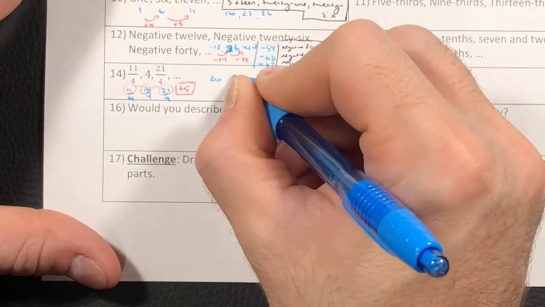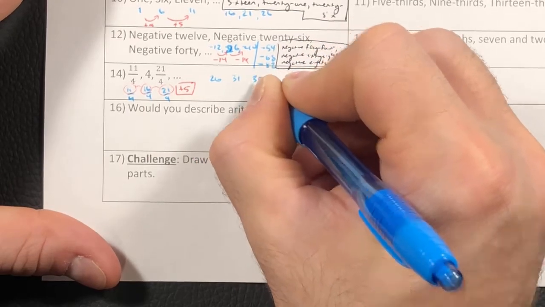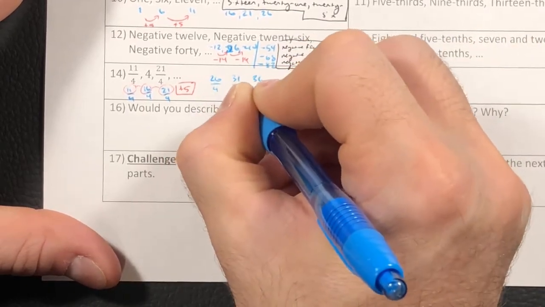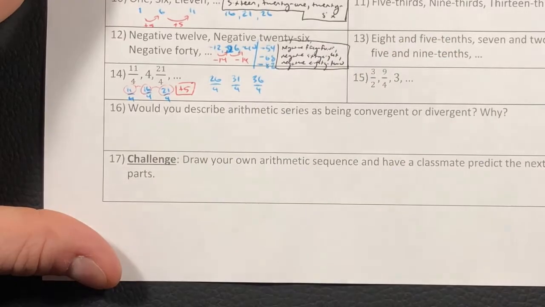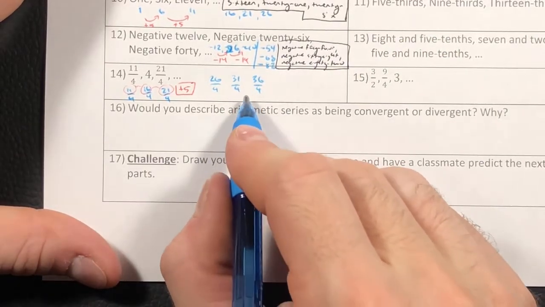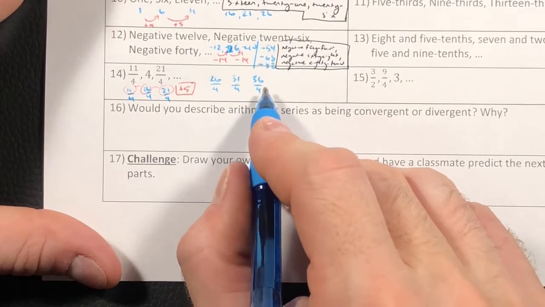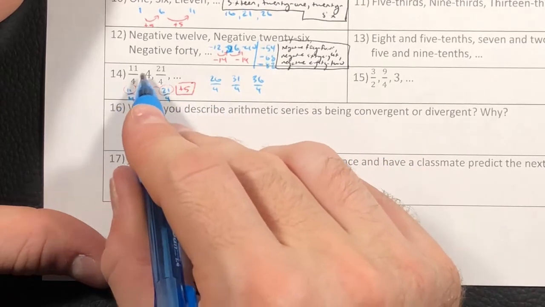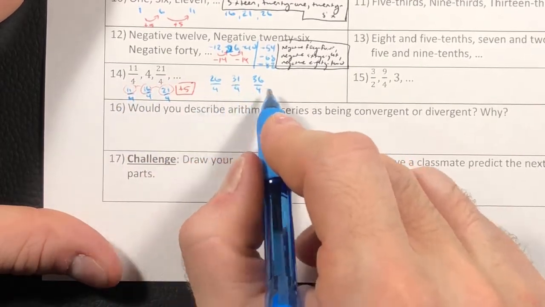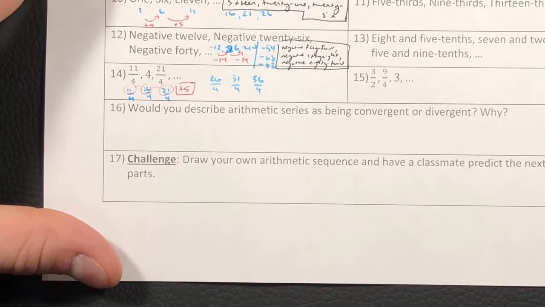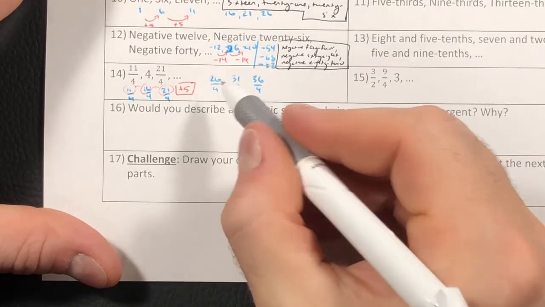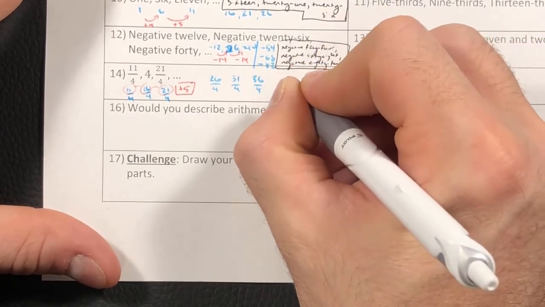Next number up top is going to be 31, 36, and they're all over 4. And again, we'd be tempted to write that as our final answer, but our original problem was in reduced format, so we're going to go ahead and we're going to reduce these. So my 26 over 4 reduces down to a 13 over 2.